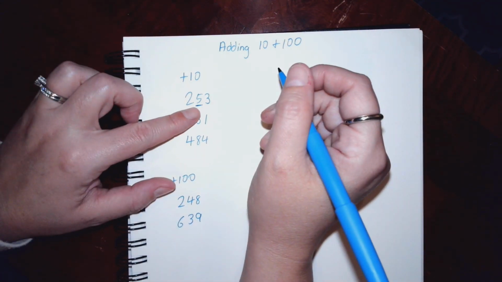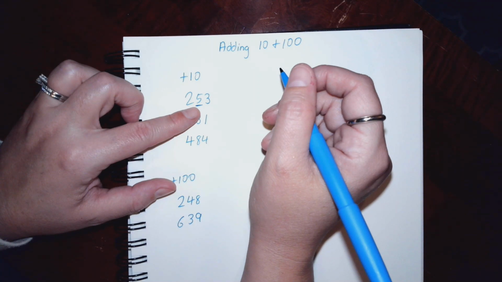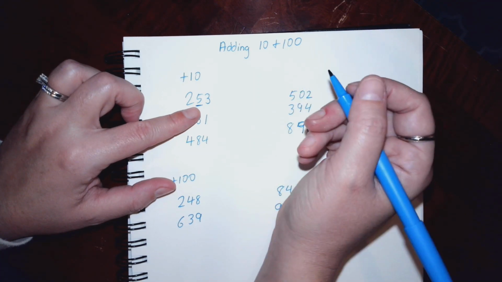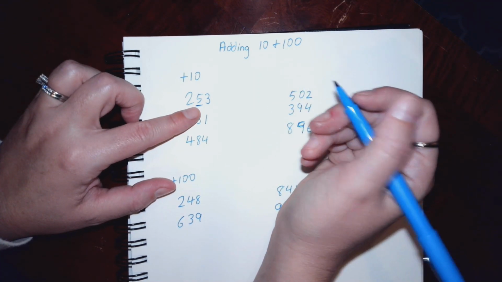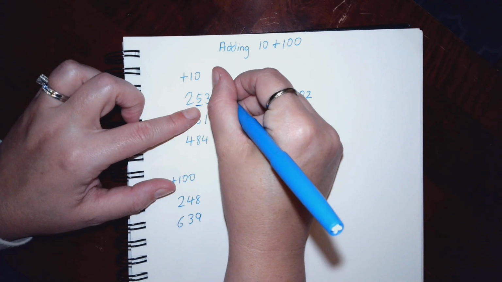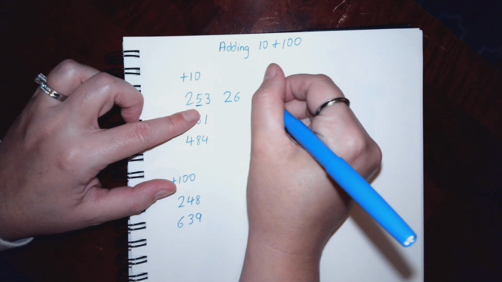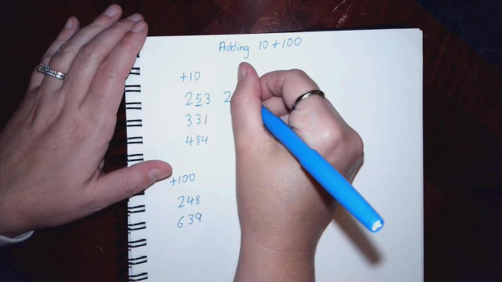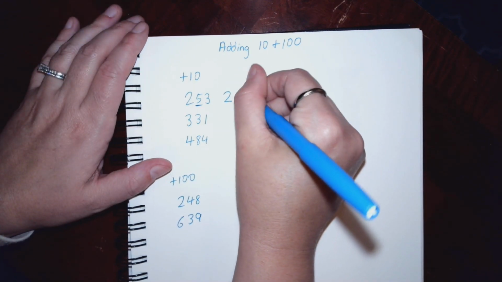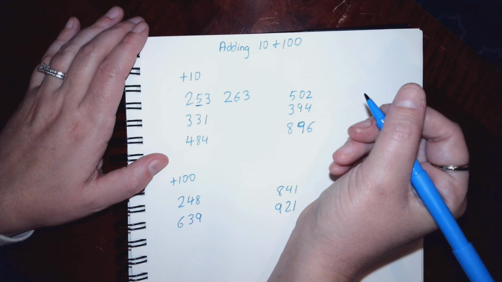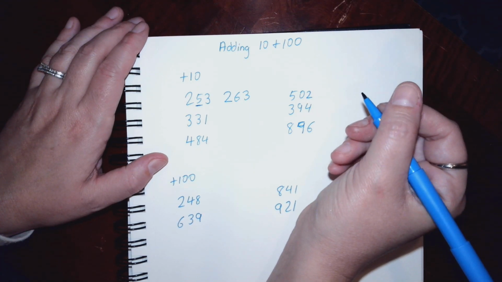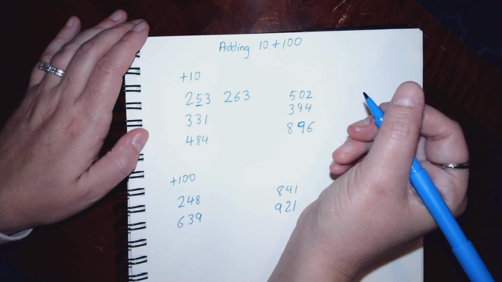So I have 5 tens right now. If I add another 10, what's one more than 5? That would be 6. So again, I'm not changing anything in my hundreds. Instead of 5 tens, I now have 6 tens. And then my ones stay the same. So I have a 3 in my ones place. So 10 more than 253 is 263.